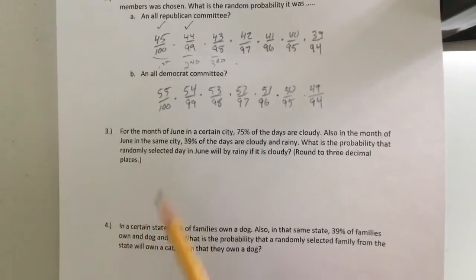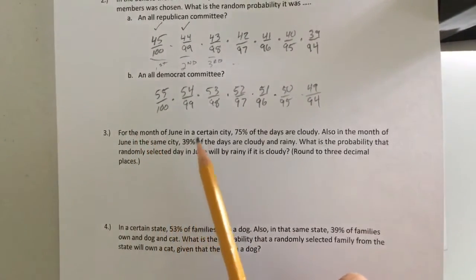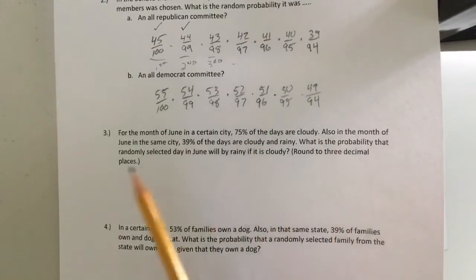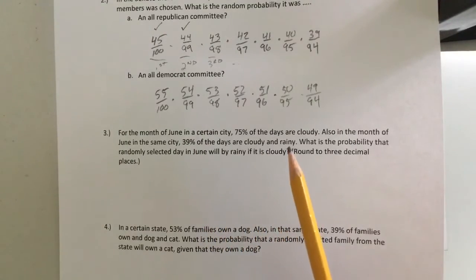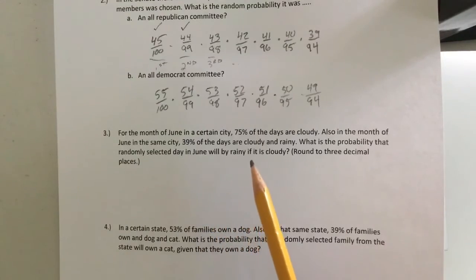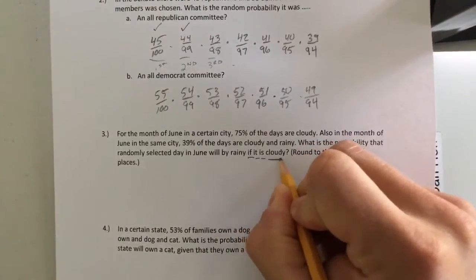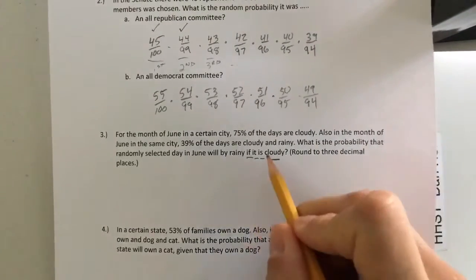Okay, number 3 and number 4, they're also conditionals. You just have to read carefully. For the month of June in a certain city, 75% of the days are cloudy. Also in the month of June in the same city, 39% of the days are cloudy and rainy. What is the probability that a randomly selected day in June will be rainy if it is cloudy? If it is cloudy. This is where it gets a little tricky.